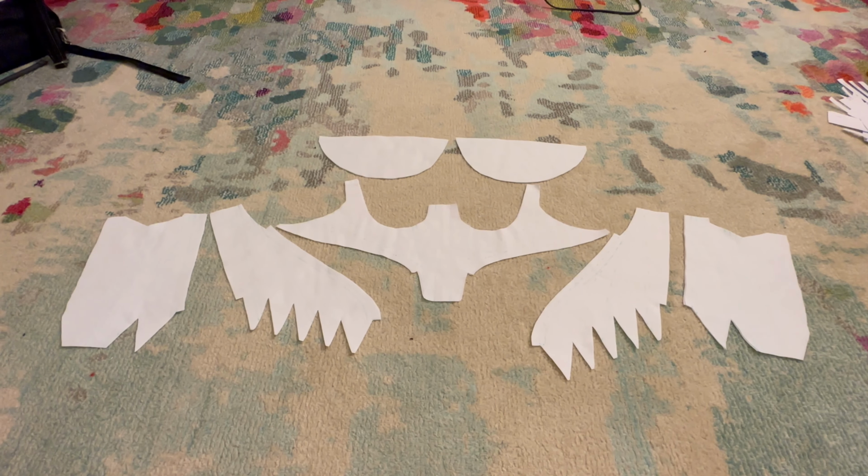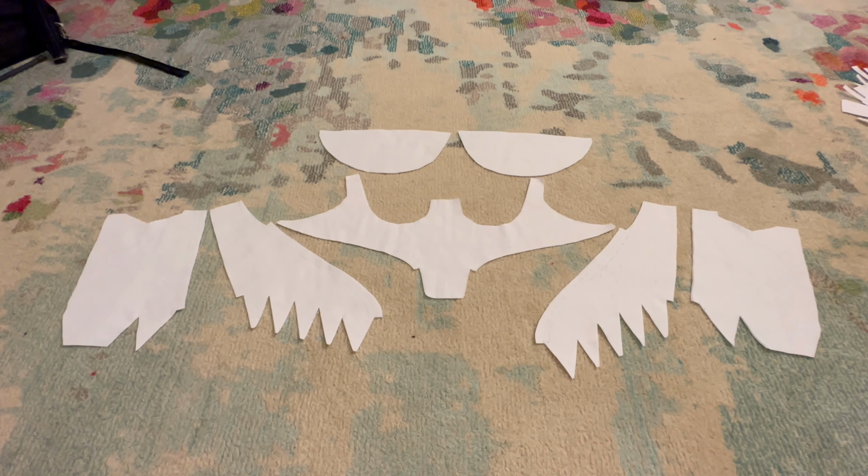I'll show you how to sew the stays together, how to add the boning, and how to lace them up and wear them. So if you're interested in learning how to make a pair of transitional Regency stays, then keep watching. So here's what we have to work with once all of our pattern pieces have been cut out.